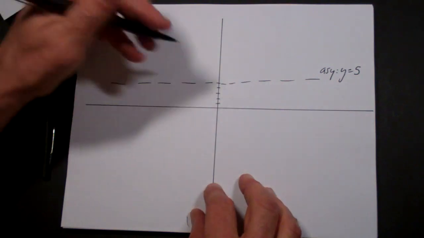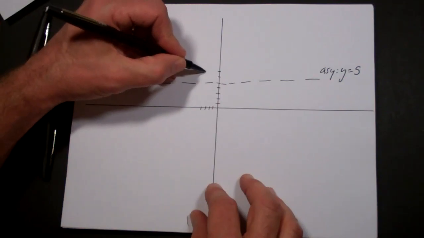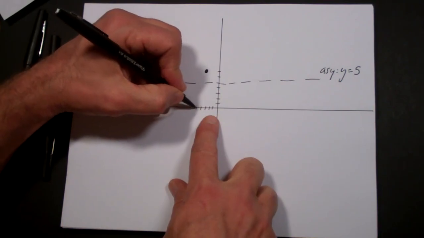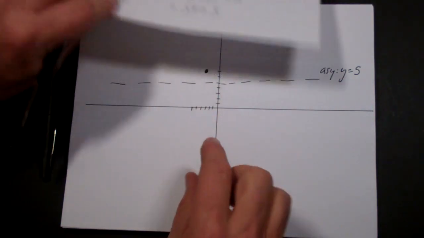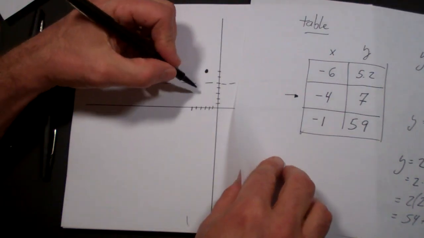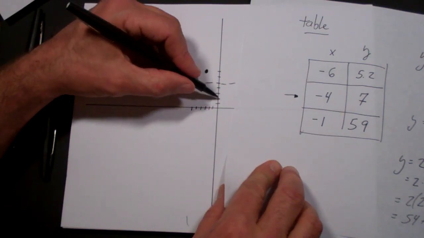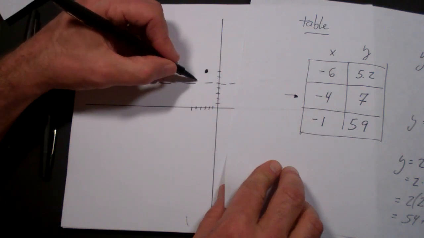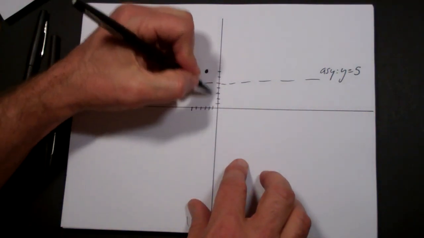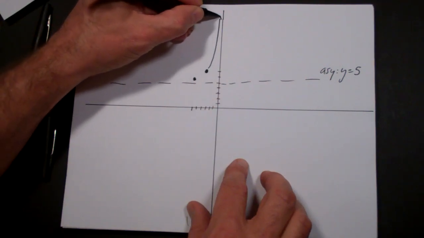(-4, 7). 1, 2, 3, 4. Say is right there. And then you have -6, 4, 5, 6, and 5.2, right? (-4, 7), and (-6, 5.2). 1, 2, 3, 4, 5.2 is going to be about there. And then you have -1 is 59, so that's going to be really way up there. So you don't even have to graph that, we just have to know where it's headed.